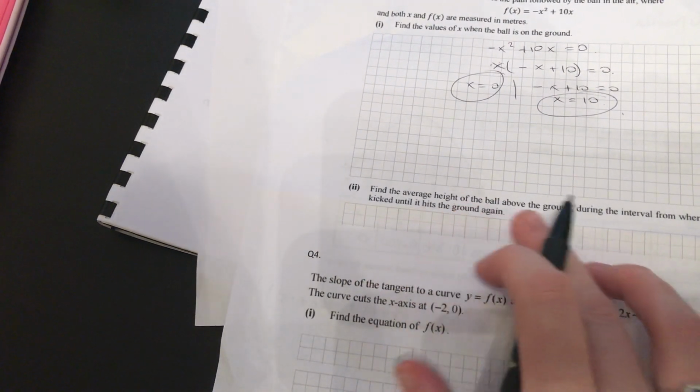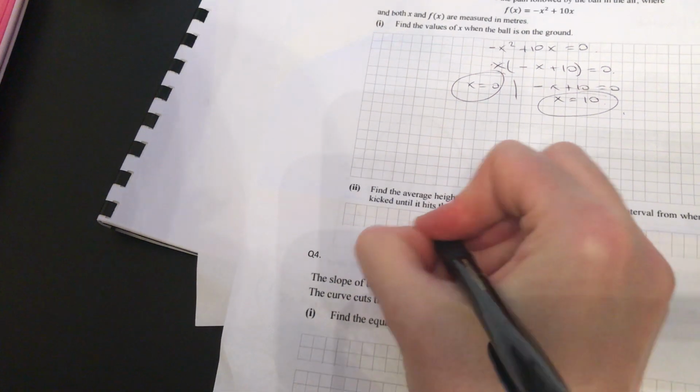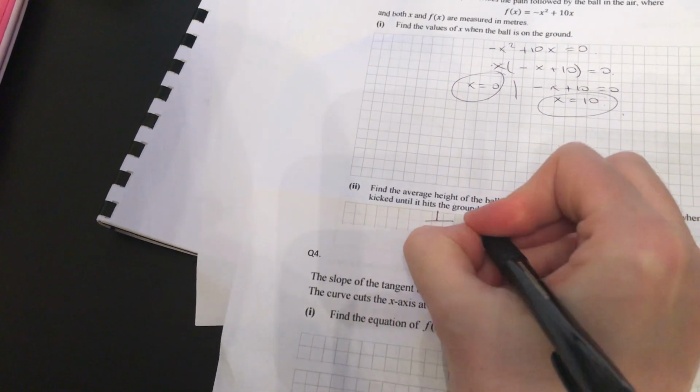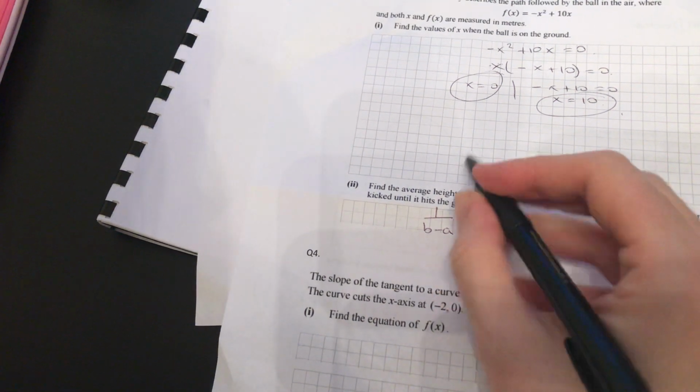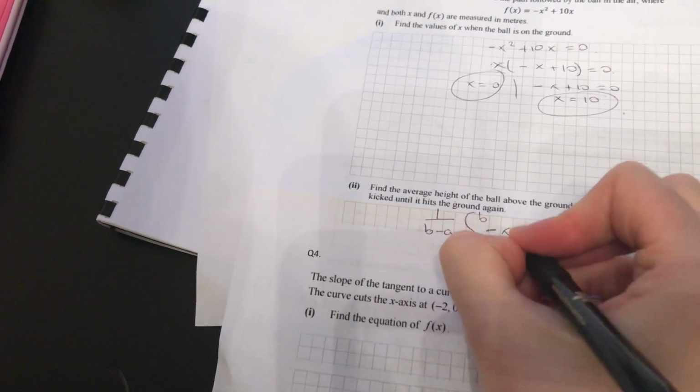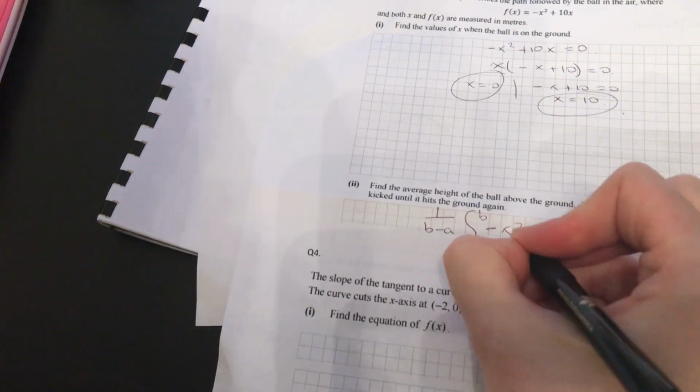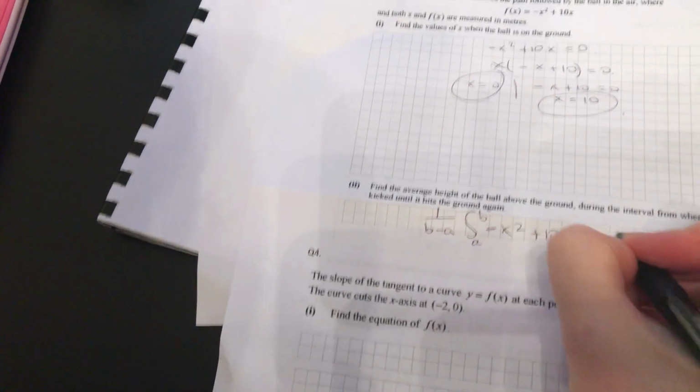Find the average height of the ball. So I'm going to get my average height formula, and then integrating minus x squared plus 10x dx.